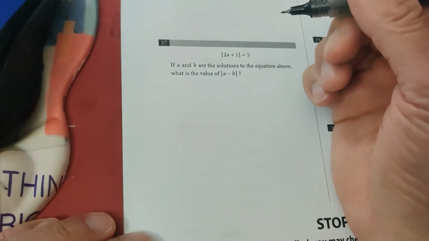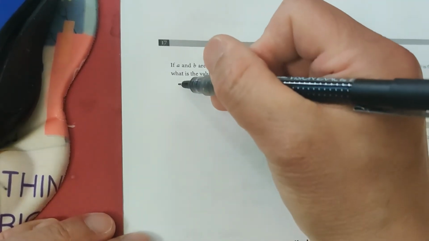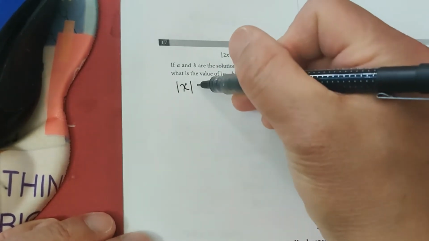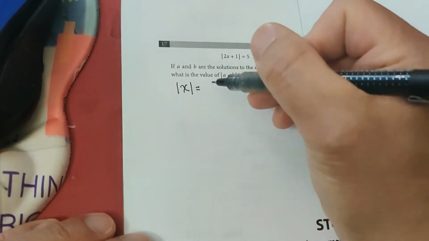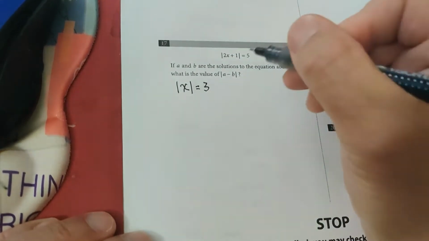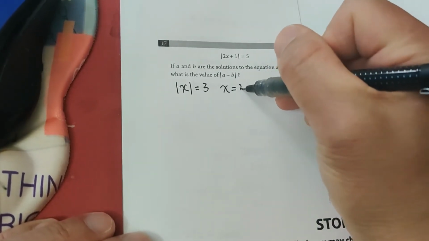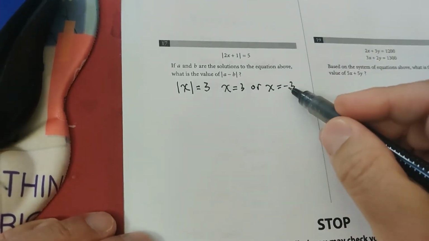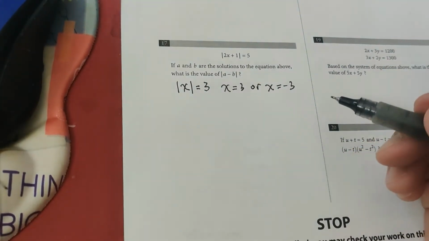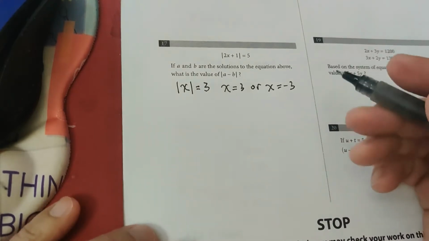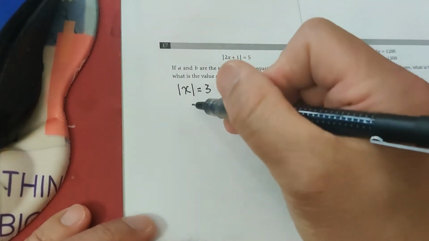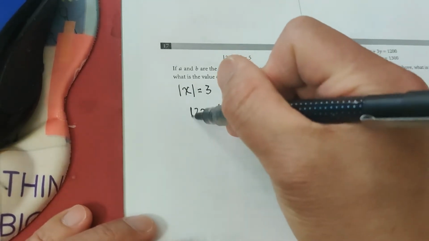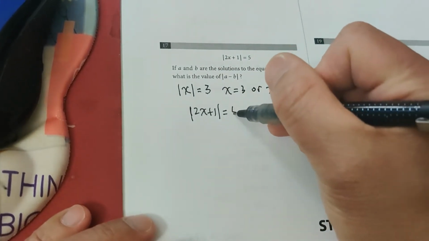Absolute value is positive all the time, and you should know that, okay, assuming that you have absolute value of x that is equal to 3, that means x is 3 or x is negative 3, because negative will become positive automatically as far as absolute value is concerned. So it's the same thing for 2x plus 1. Absolute value of 2x plus 1 equals 5.